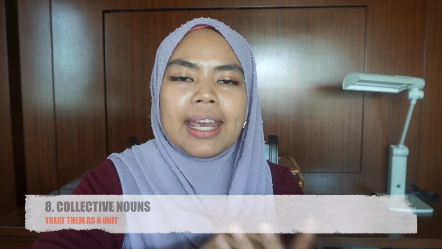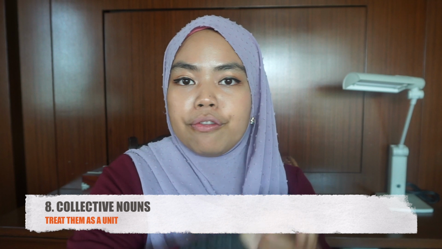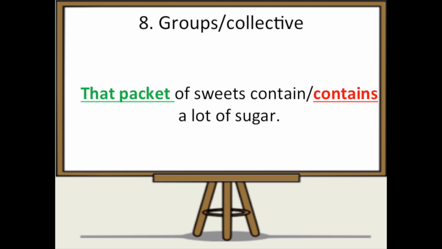Okay, next is collective nouns. Some of you might get confused with this one. So collective nouns, you refer to it as one unit. So you have to use a singular verb. For example, that packet of sweets contains or contain a lot of sugar. Look at the subject. It is not sweets. It refers to a packet of sweets. A packet there. Alright, so you use a singular verb, which is with S, contains.